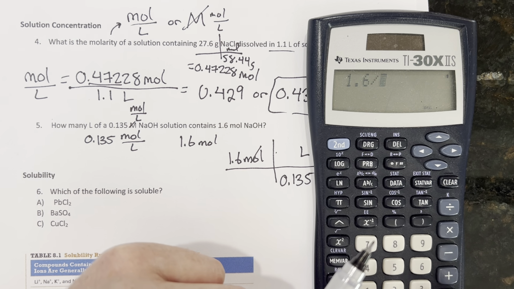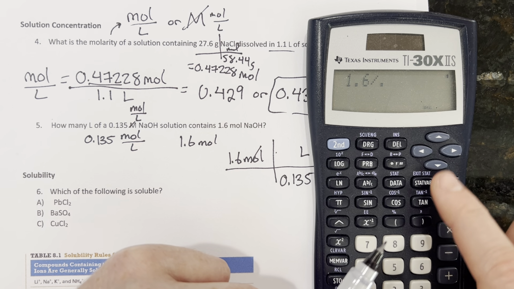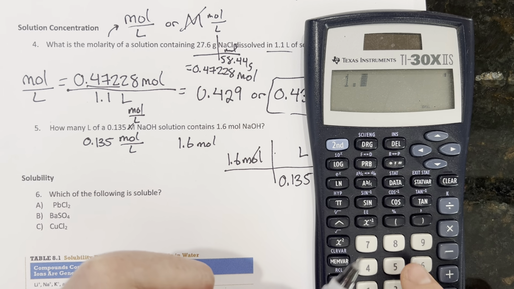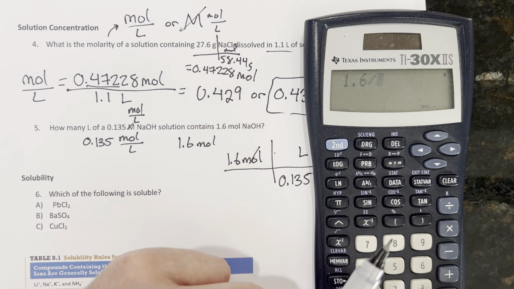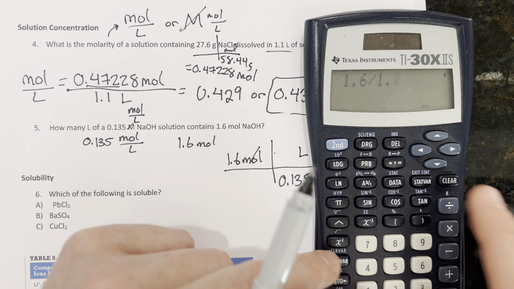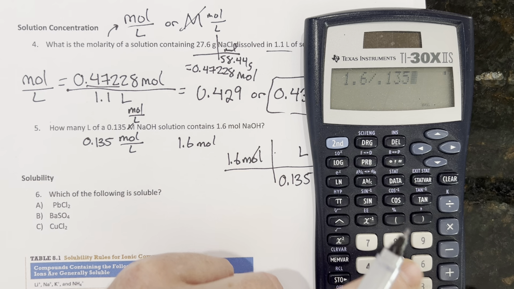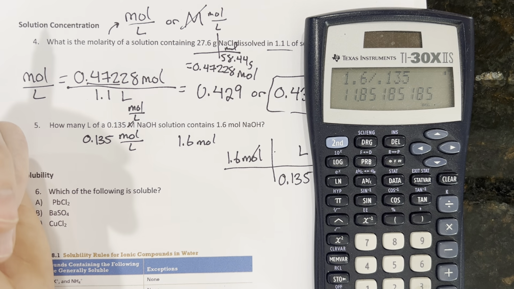1.6 divided by point. Oops, I did it again. I'm going crazy. Sorry, I got distracted. Somebody outside just started a lawnmower.